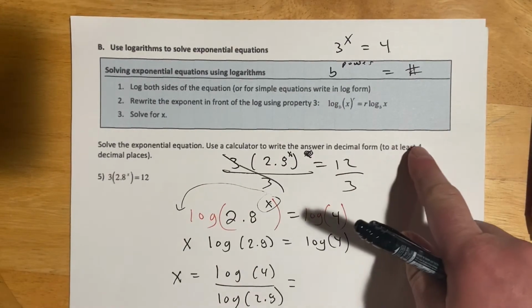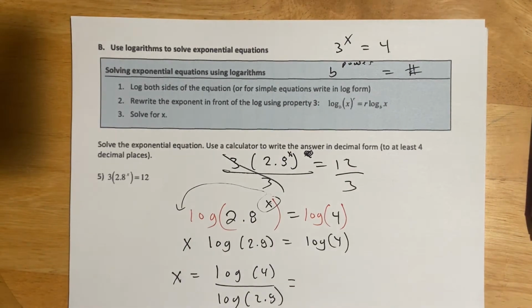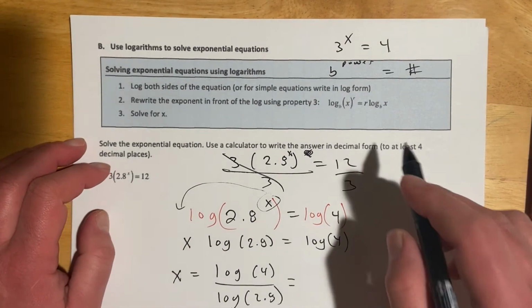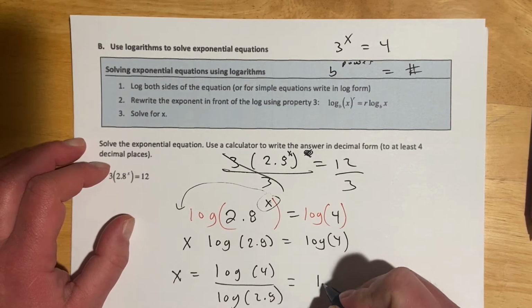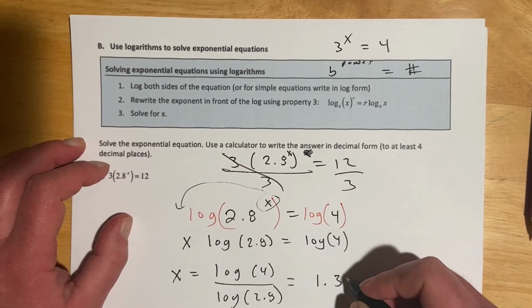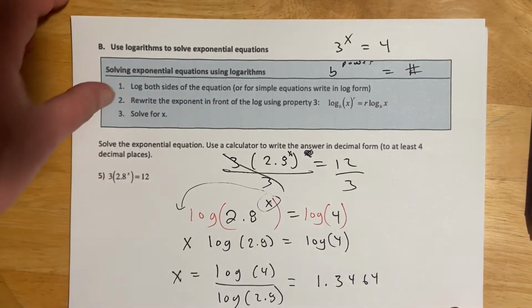And this one asks for it to 4 places. Sometimes it's 3 in the directions, sometimes it's the exact value, so just be careful to read the directions on the problem. I'll show you some of the exact ones coming up. And when I threw that in the calculator, I got 1.3464 to 4 places.